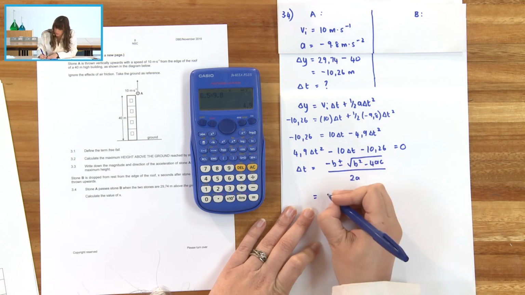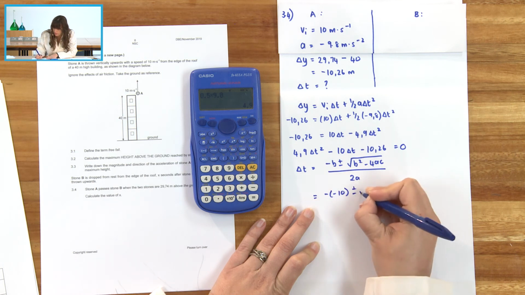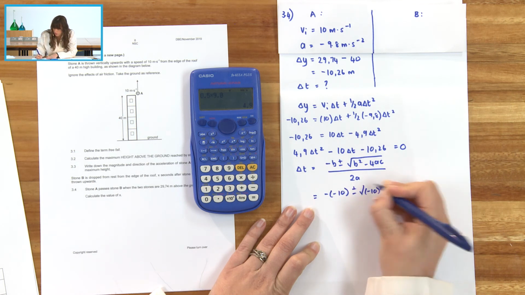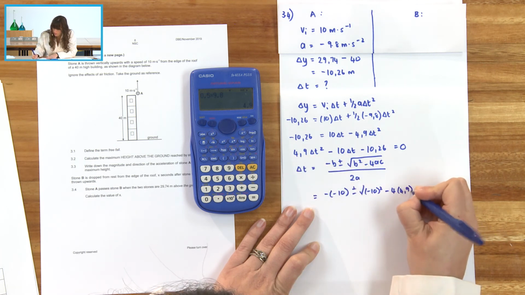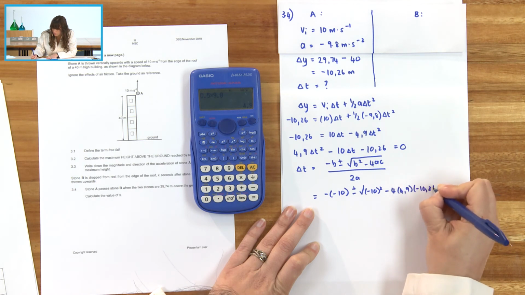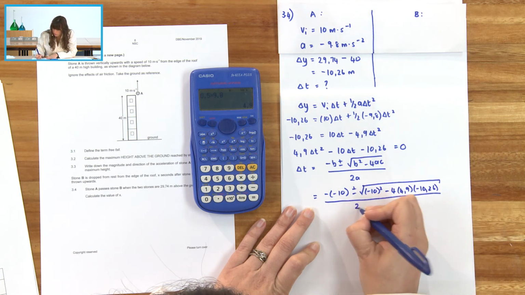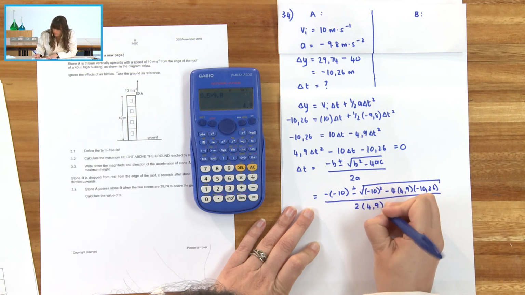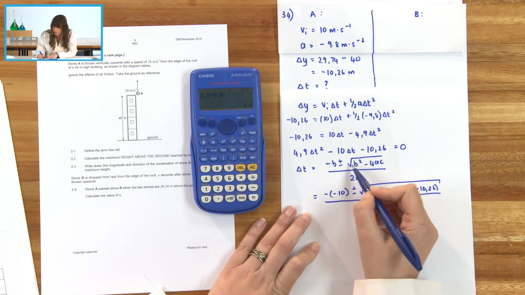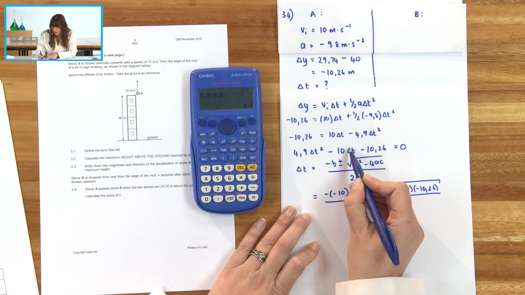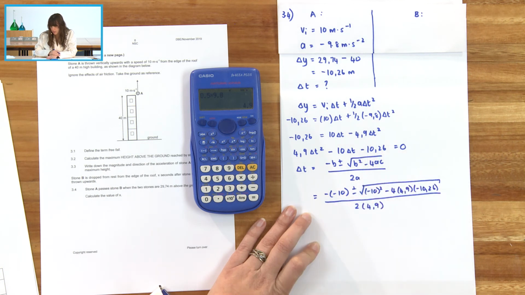And so we substitute in negative b is negative 10, plus minus negative 10 squared, minus 4a is 4.9, c is negative 10.26, all of that is under the square root, all over 2a, 4.9. Remember that a is the coefficient of our squared term, b is the coefficient of our t term, and c is our constant at the end there.